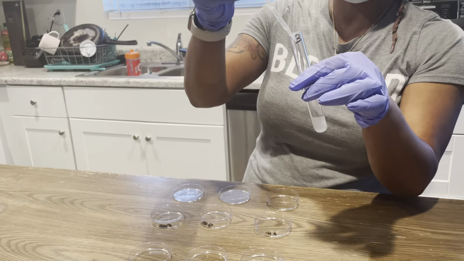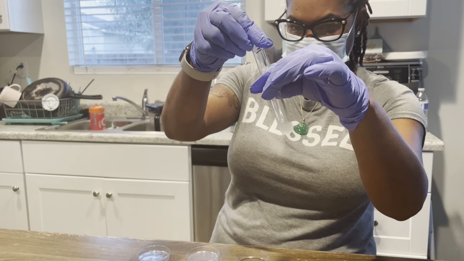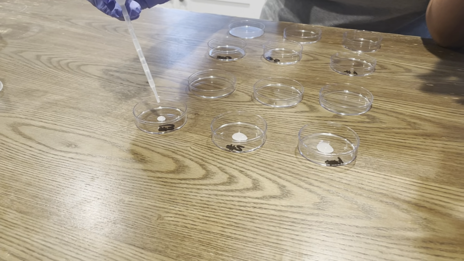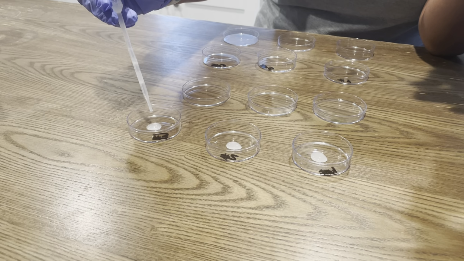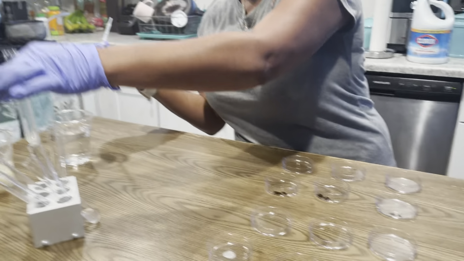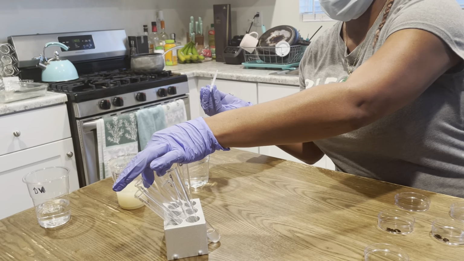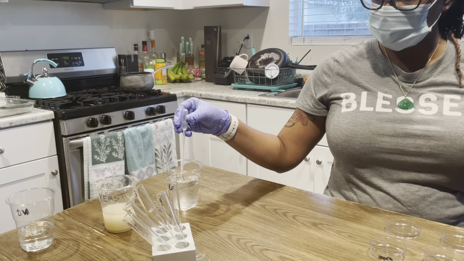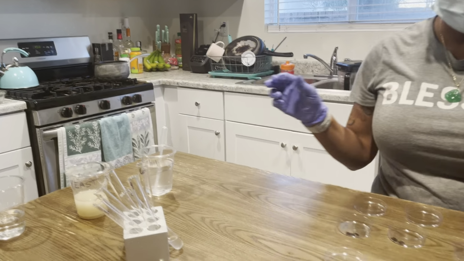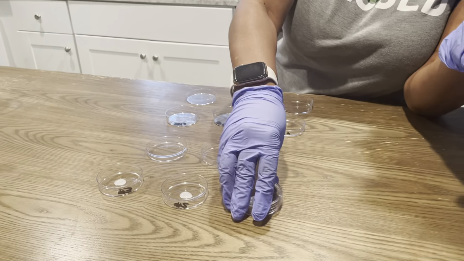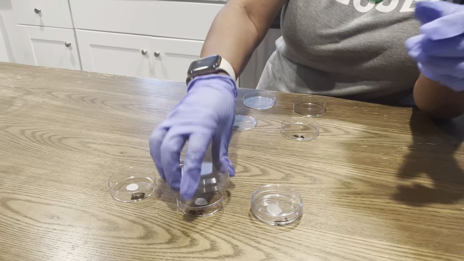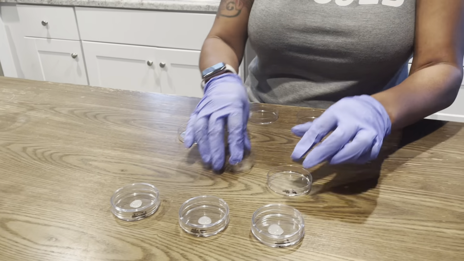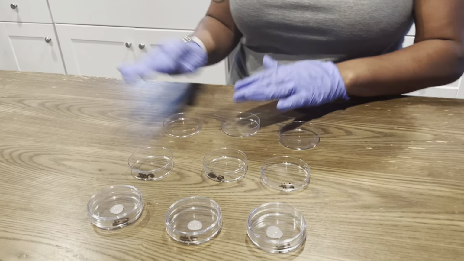Test tube 3. 1, 2, 3, 4. Okay, I'm just gonna place my pipette back into the alcohol to clean it because I have just did 1, 2, and 3, and I just want to cover them. And now move on to 4, 5, and 6.